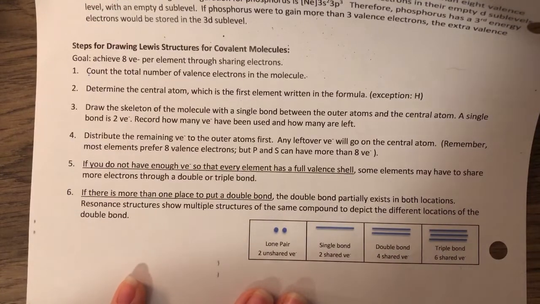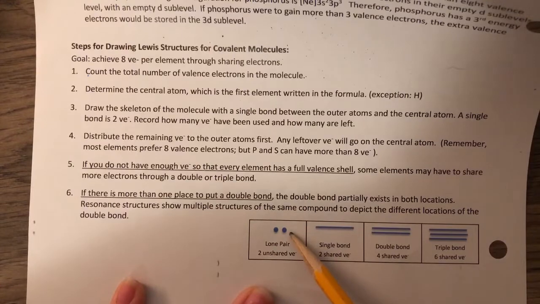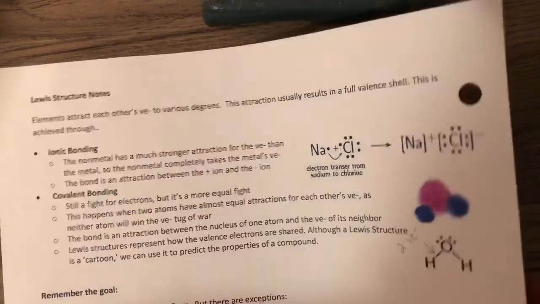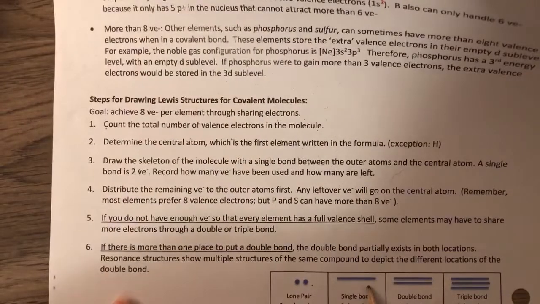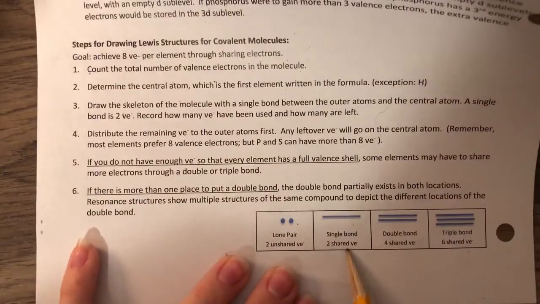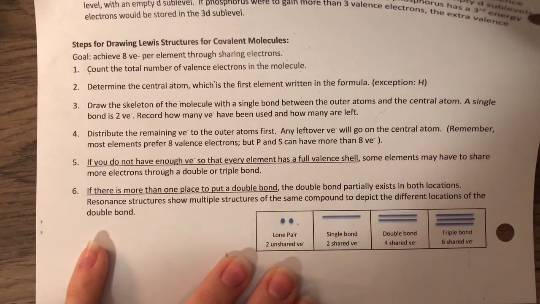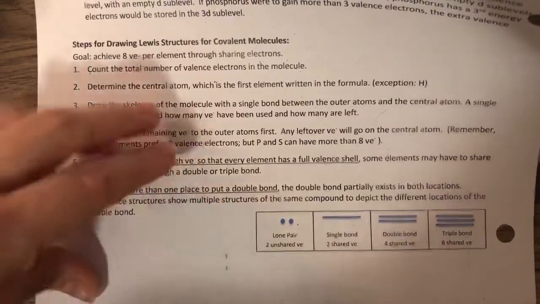The electrons are either going to be represented as lone pairs, which are 2 unshared valence electrons, like how these are lone pairs. They're not shared, they just belong to the O. They can be represented as a single bond, which is 2 shared valence electrons between the nonmetals, a double bond, so every line you see is 2 electrons, so this would be 4 shared valence electrons, or a triple bond.